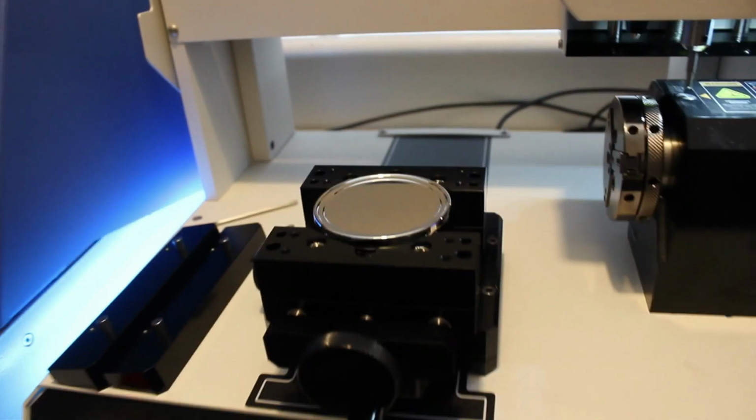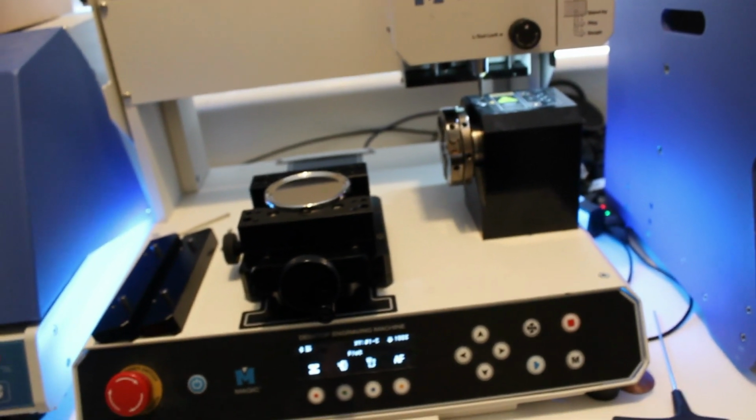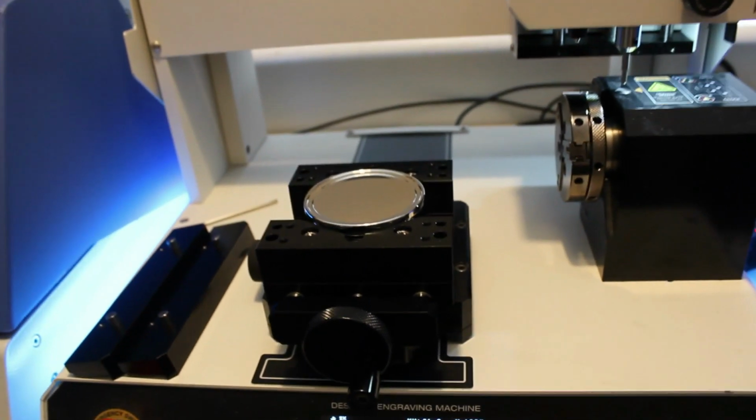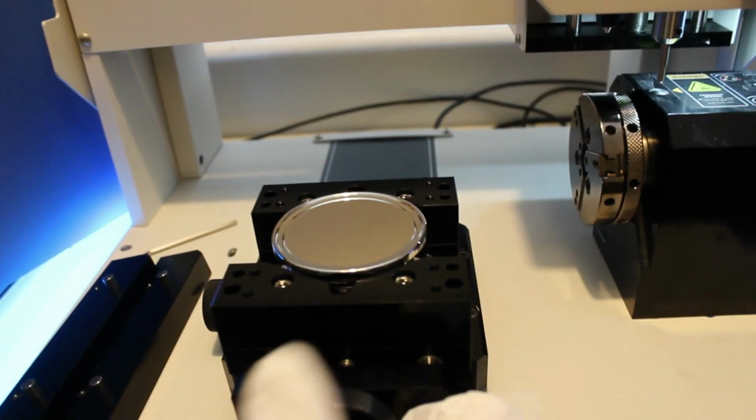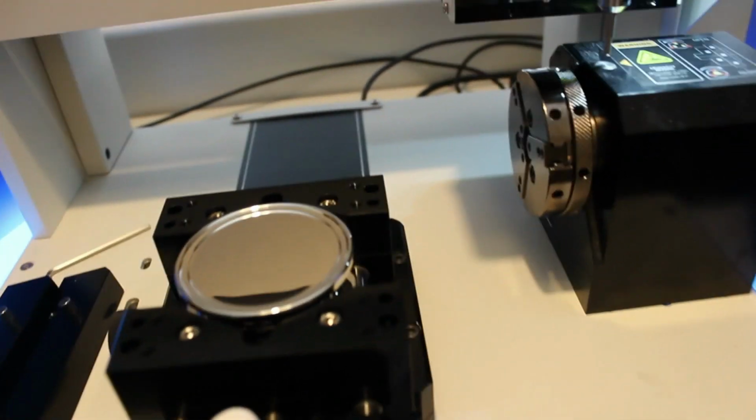So I've just popped the video camera back on. Again, we're on the Magic E7 machine. I just thought I'd show you this. It's a bit difficult because I'm holding the camera in one hand. I couldn't leave it on the tripod.